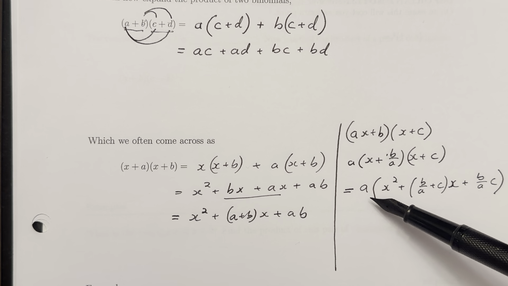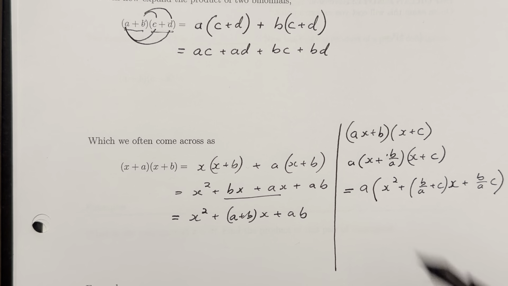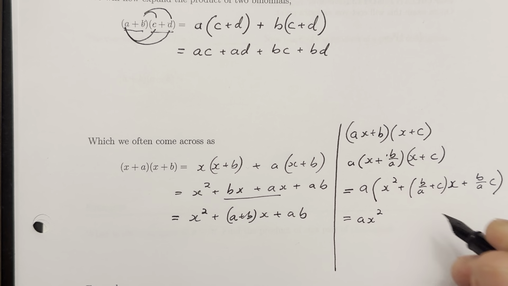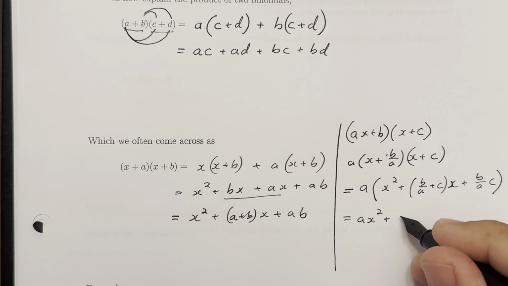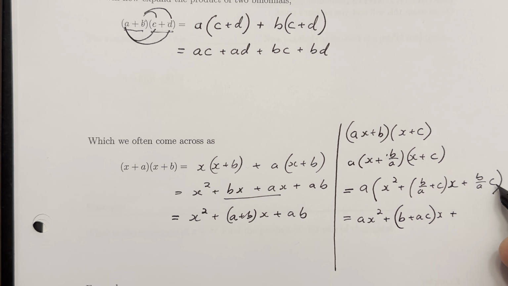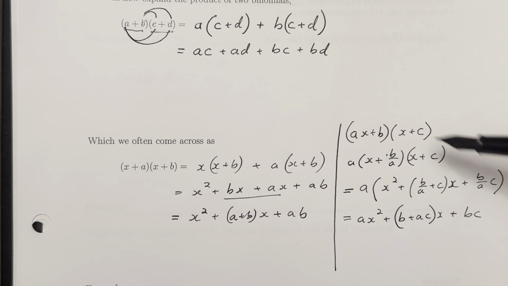Now we just distribute the a across the board here, and we get ax squared plus (b plus ac) multiplied by x, plus b over a times c, multiplied by a. The a's cancel out, so that just leaves me with bc. So note that the two terms here are still multiplied together to get this term here.